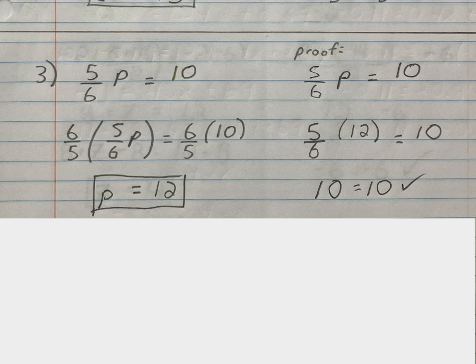Likewise, do the same thing to the right. Take everything that's there, in parentheses, multiply by 6/5 to the left. Okay? And so this equals 1 p, or just p, but what do we get here? Well, we can multiply 6 times 10 first and get 60, and 60 divided by 5 is 12, but it might be easier if we divide first. 10 divided by 5 is 2. 2 times 6 is 12.